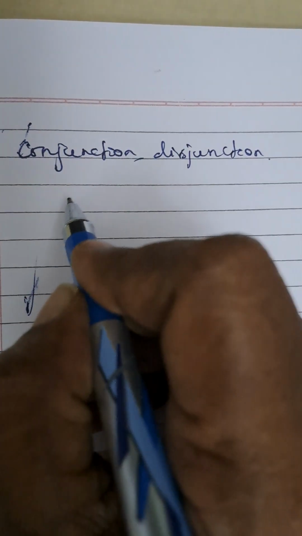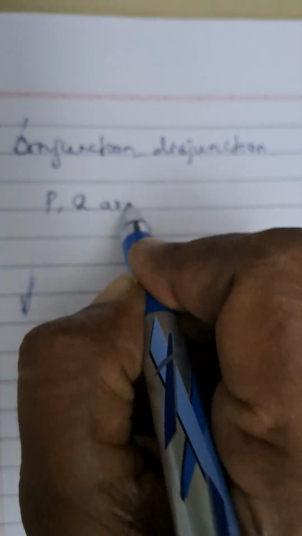Let me recall. Suppose P and Q are two propositions.